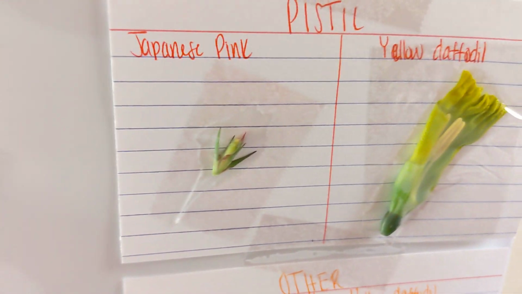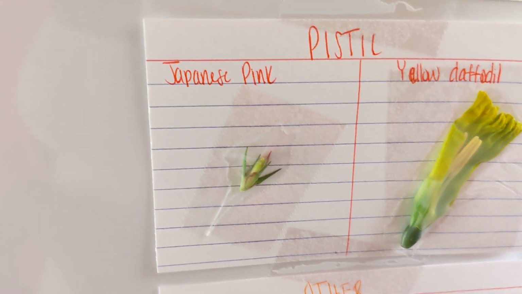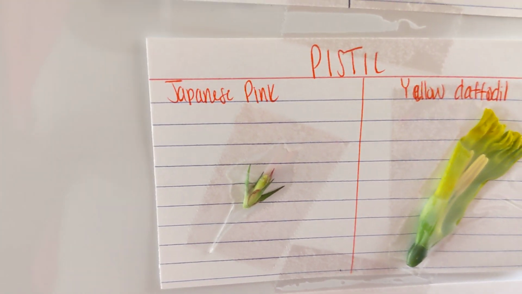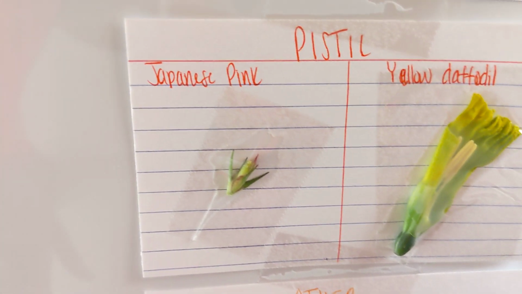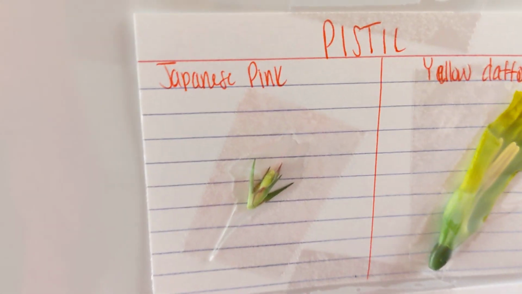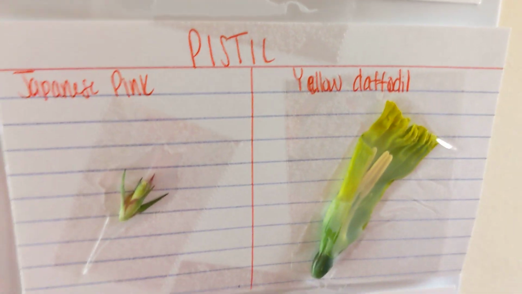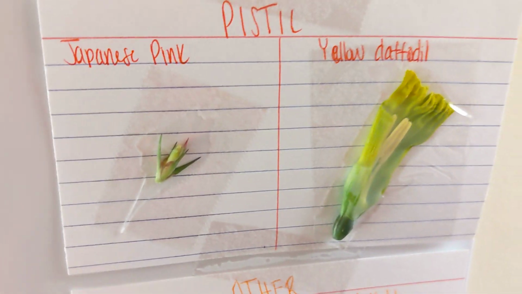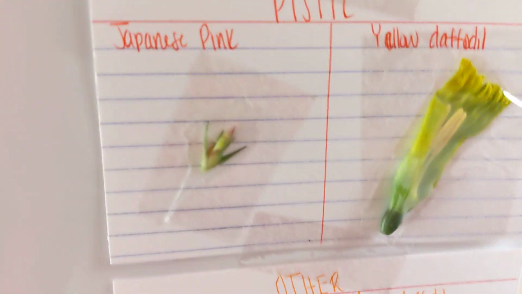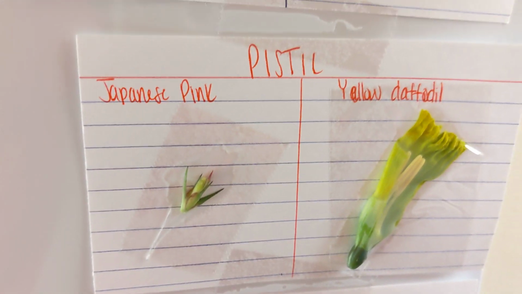Up next is the pistil. And the pistil is actually made up of the stigma, style, ovary, and ovule. These are both the female parts, or not really the reproductive parts, but the female parts of the plant, which explains the names ovary and ovule being named as two parts of it.